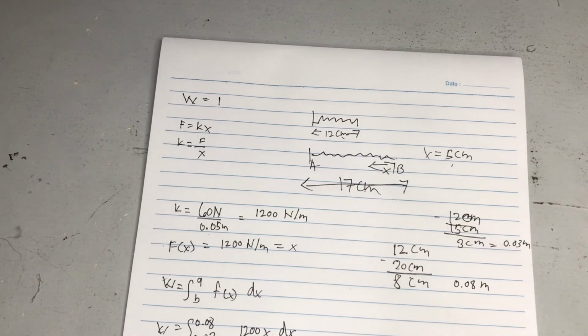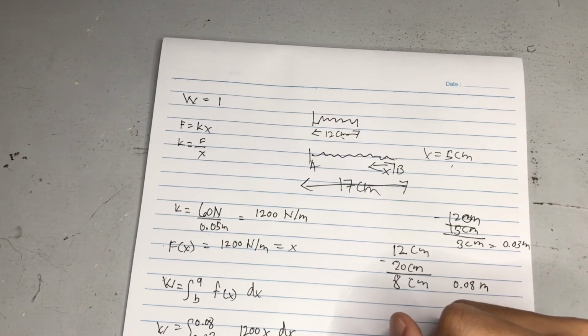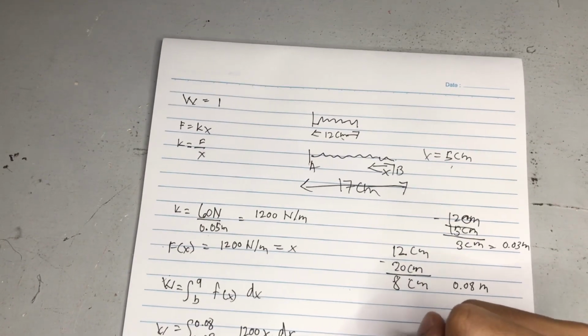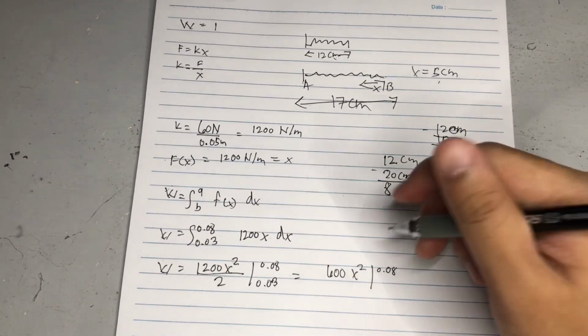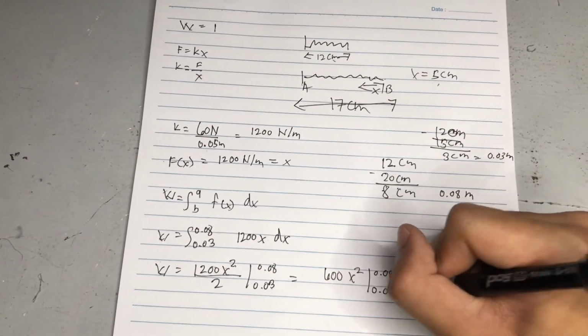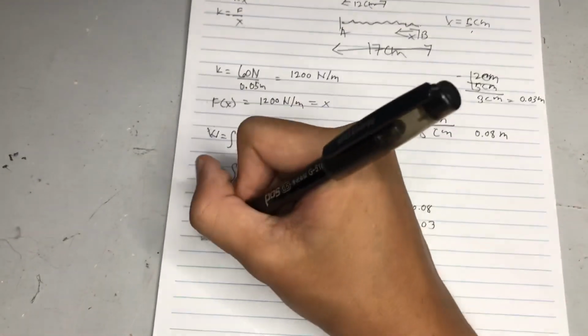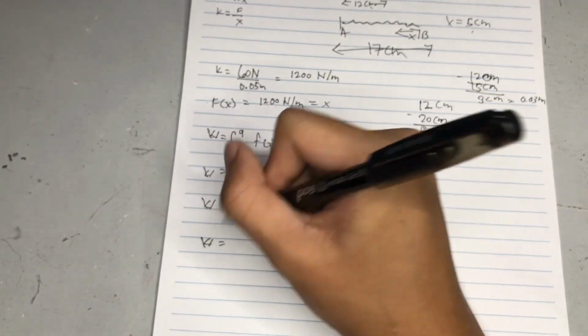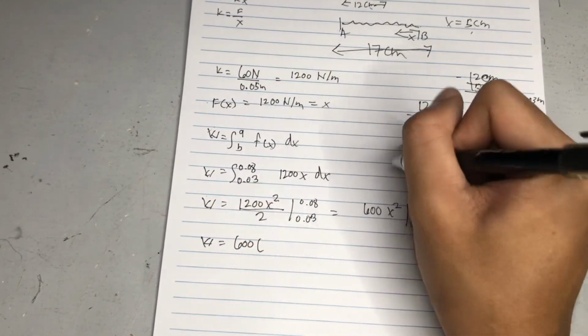Bago yun, i-divide muna natin to. Magiging na lang siyang 600 x squared from 0.03 to 0.08.